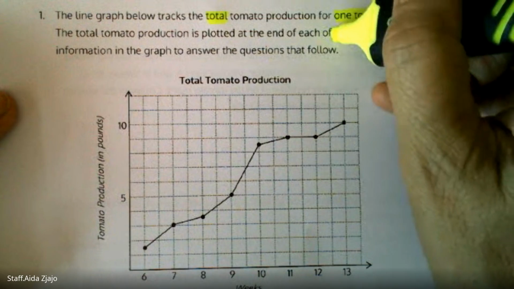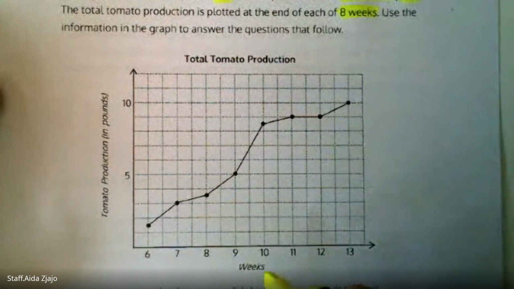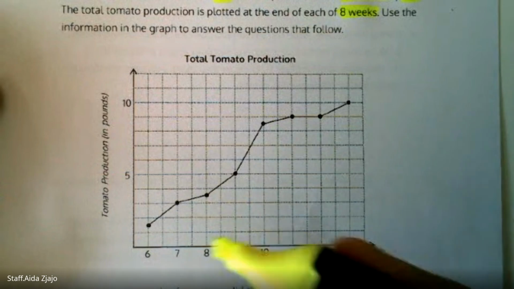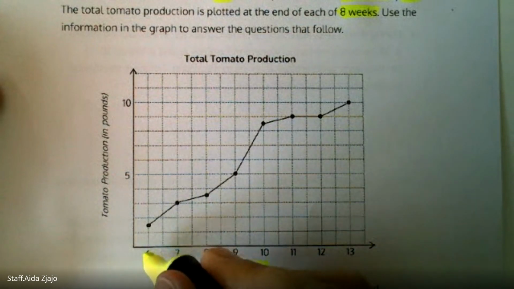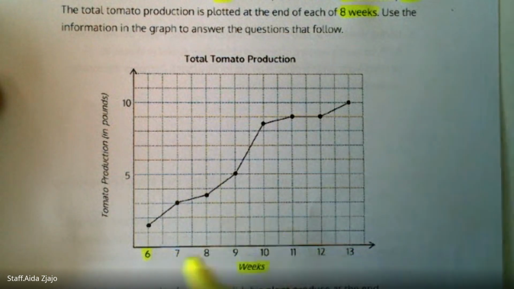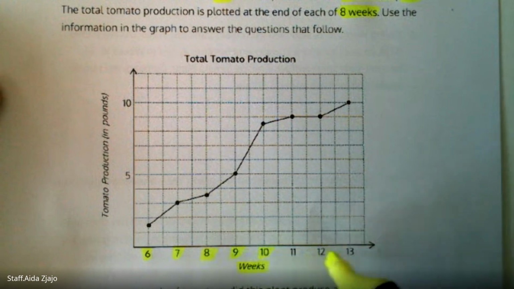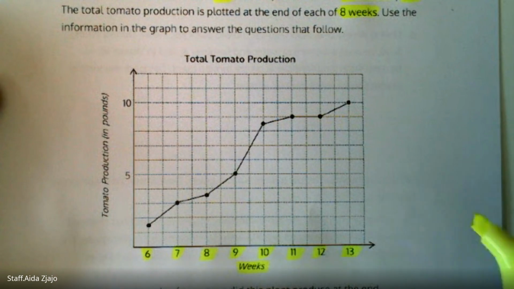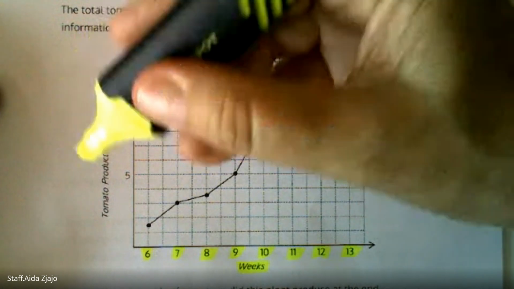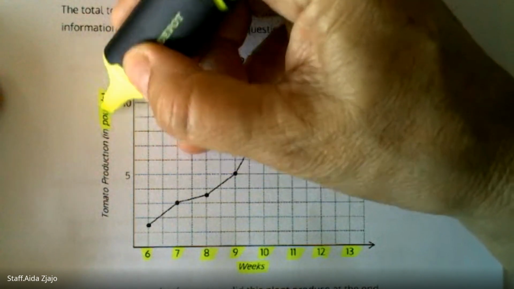So when we look, this is the graph, and first we notice these are weeks. Approximately, the tomato plant was growing for 6 weeks and then started producing. So 1 week, 2 weeks, 3 weeks, 4, 5, 6, 7, 8. 8 weeks it was producing tomatoes. And the vertical line is tomato production in pounds, so pounds, LB.